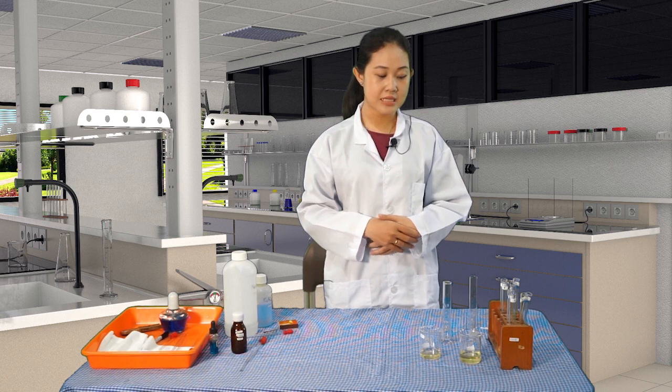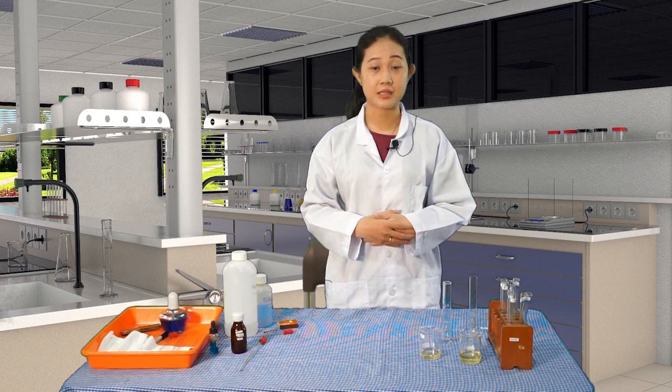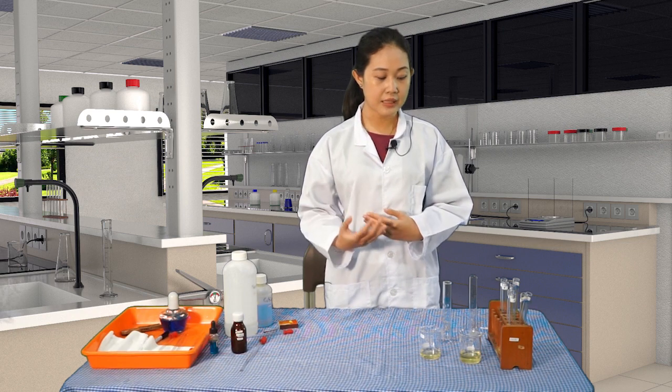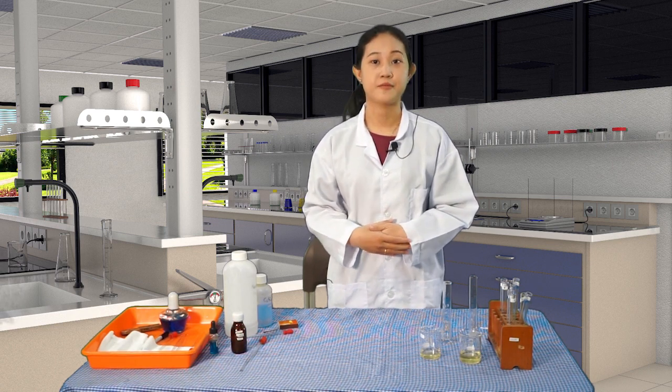These physical and chemical tests that we conducted today only check the qualitative results, not the quantitative one, because we don't have the materials for the quantitative test.